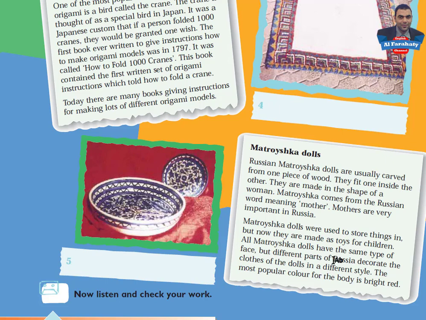All Matryoshka dolls have the same type of face, but different parts of Russia decorate the clothes of the dolls in a different style. The most popular color for the body is bright red.